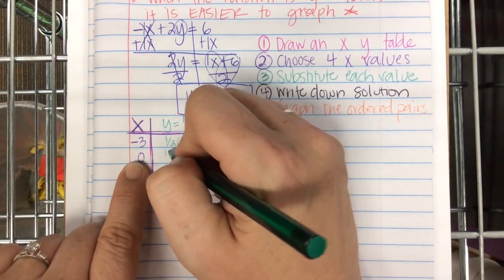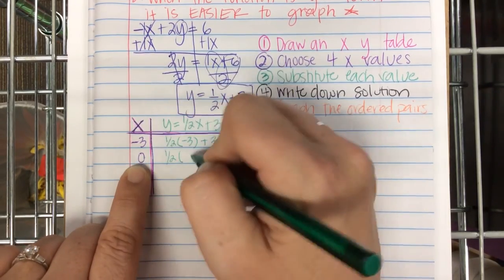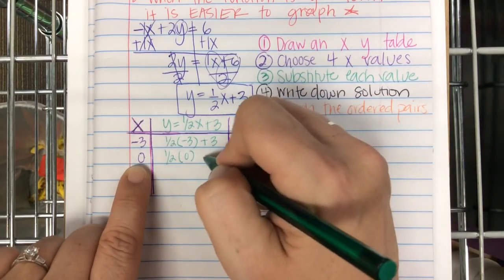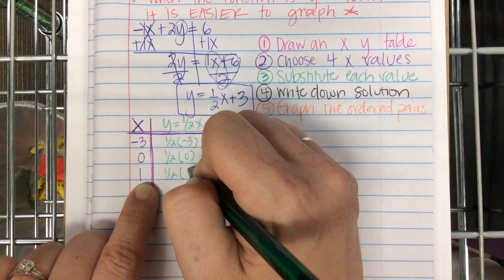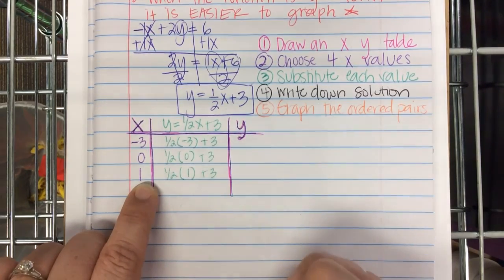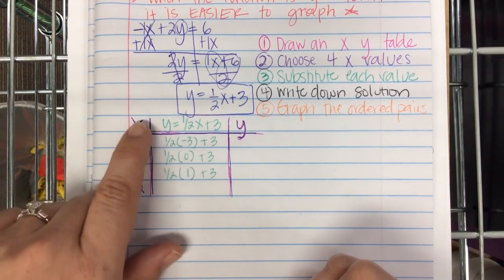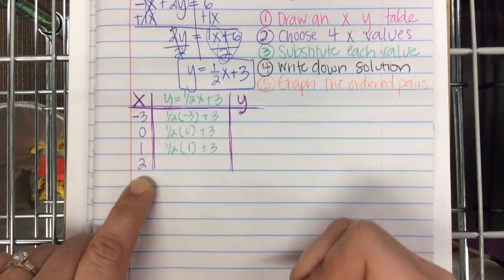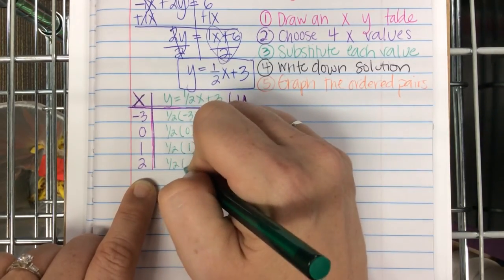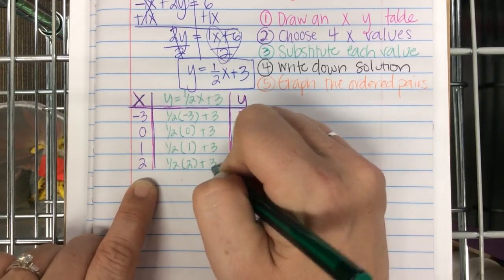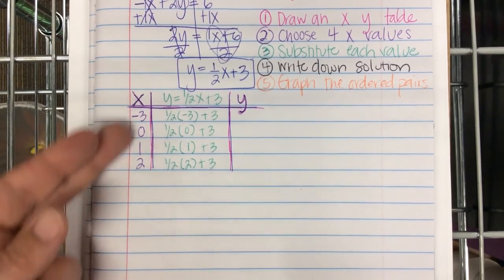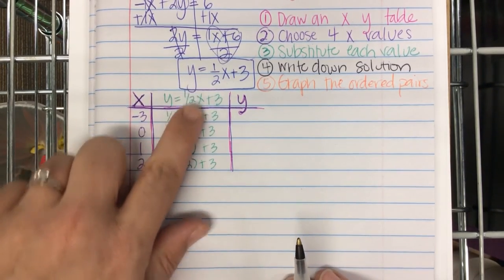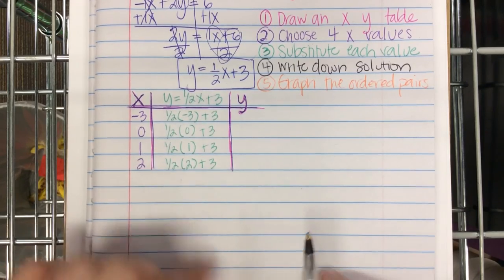Then I do it down here. 1/2 times 0, because that's my x, plus 3. 1/2 times 1 plus 3. Instead of the x value, I'm substituting these 4 values I picked. 1/2 times 2 plus 3. You substitute the x value you selected in for the x value in the equation.